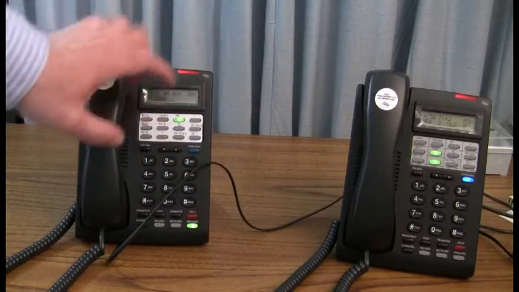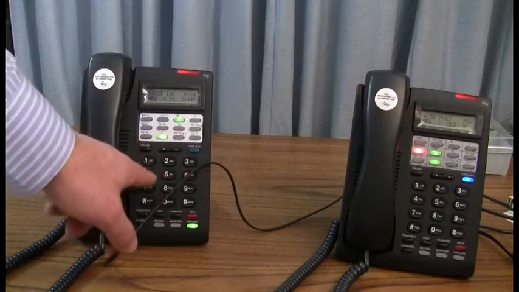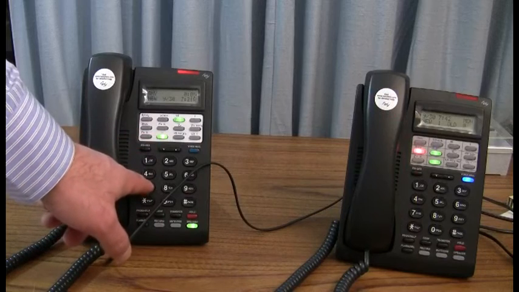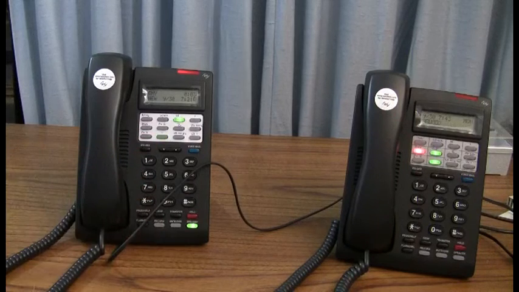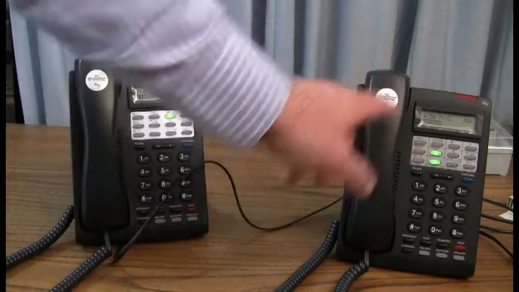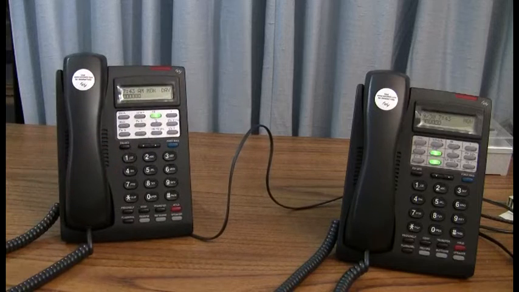So if I hit this, it's going to show me Doug's messages, and I can delete them and they're going to come off here. Message deleted. No more messages. Doug is not going to have any more messages by me having done that. I can check his messages for him as an assistant.